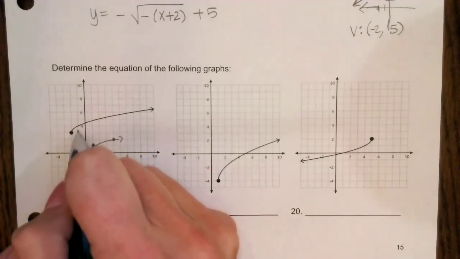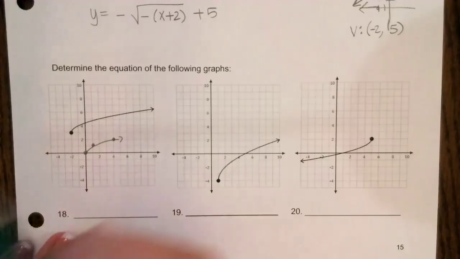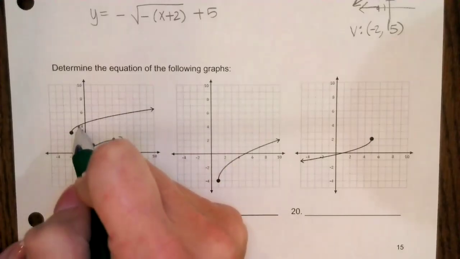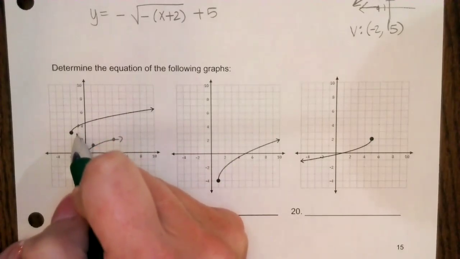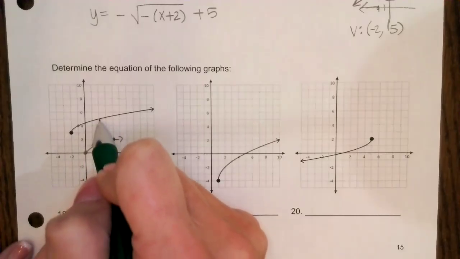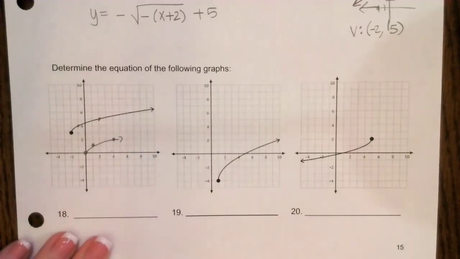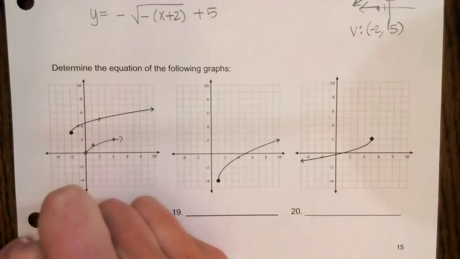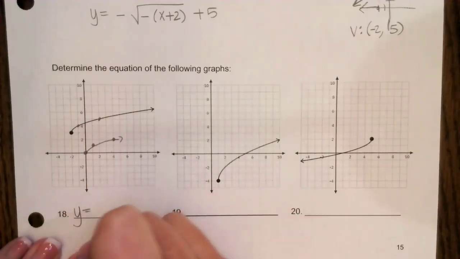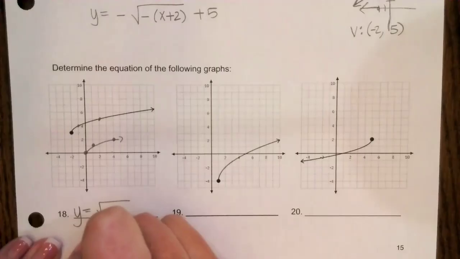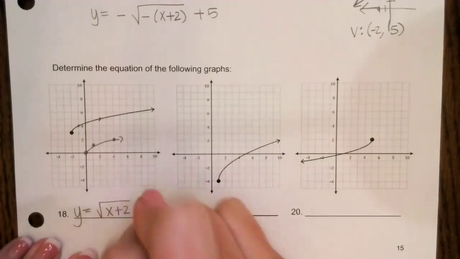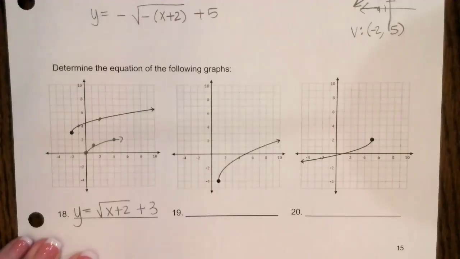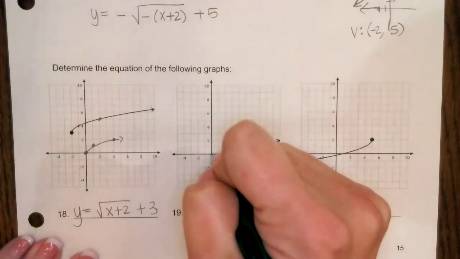Then I check my next point to see if I have any stretch or compression. This goes over 1 and up 1, and over 1, 2, 3, 4, and up 2, so there's no stretch or compression, or reflection. Now I can write my equation. I say x plus 2 to go to the left 2, and then a +3 on the outside to go up 3.